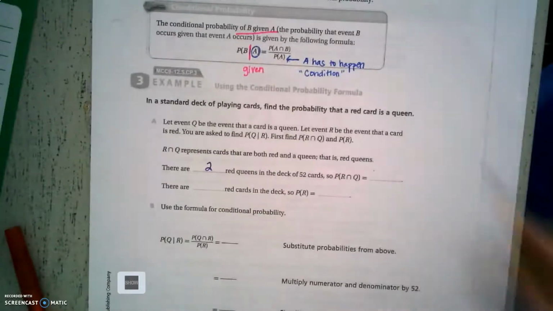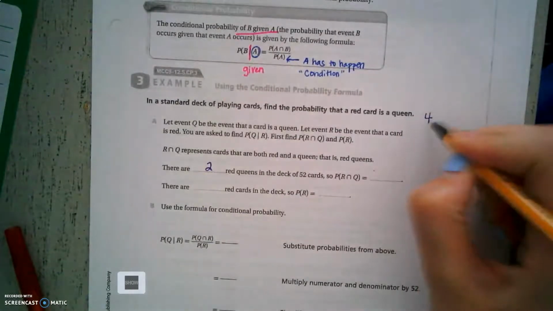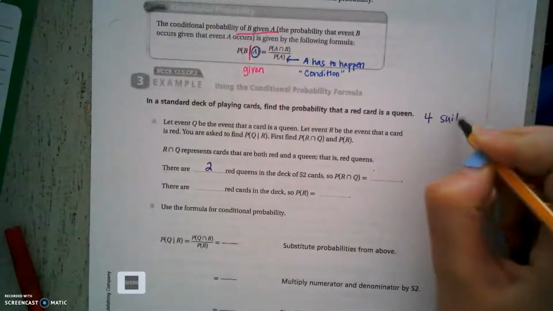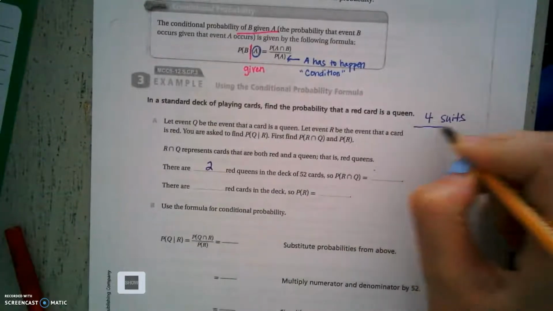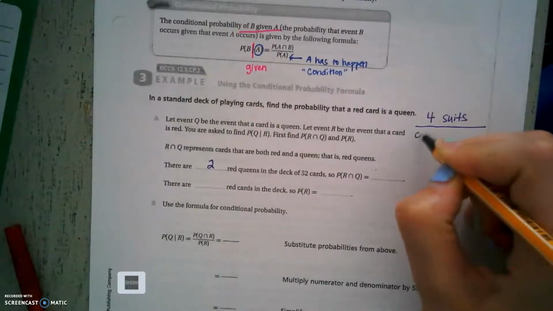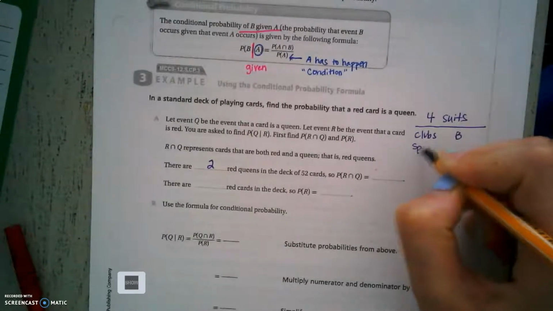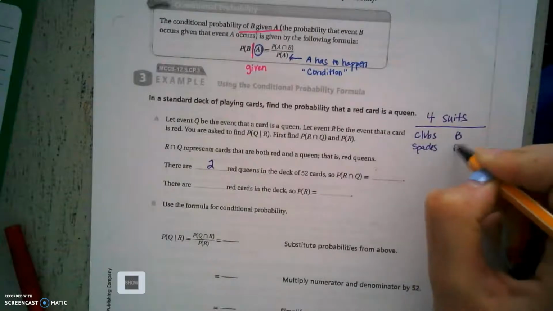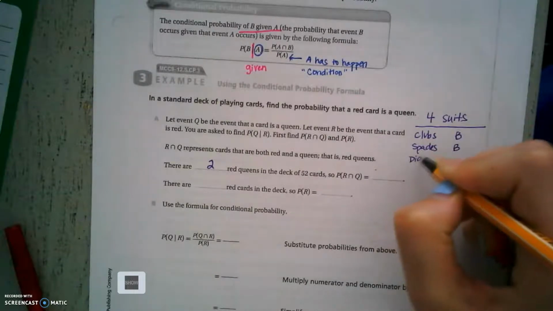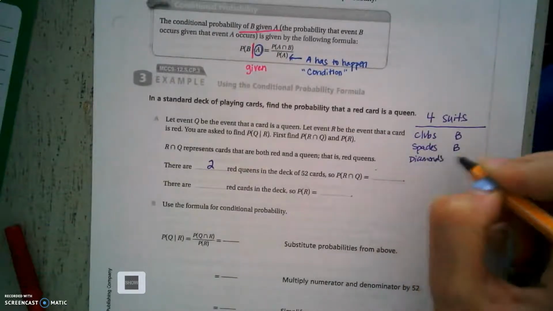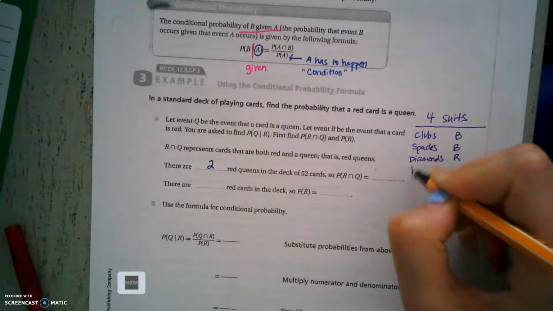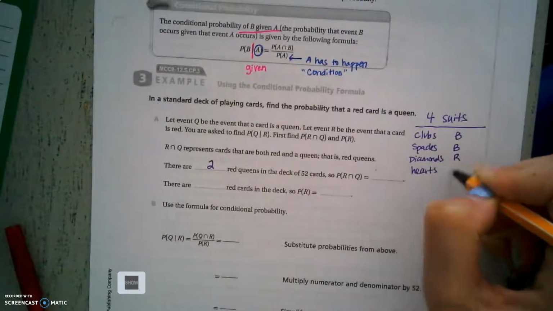So if you don't remember this, we have 4 suits. We have clubs. I'm just going to put B for black. We have spades. B for black. We have diamonds. R for red, and we have hearts. R for red.